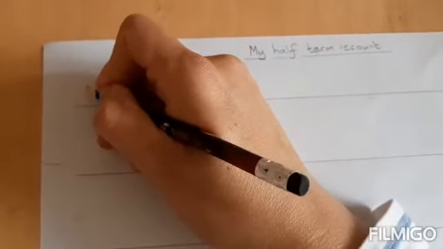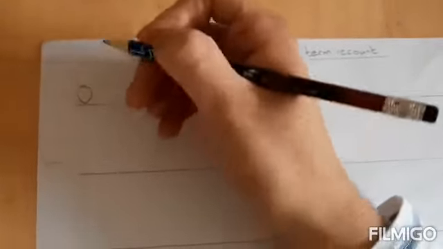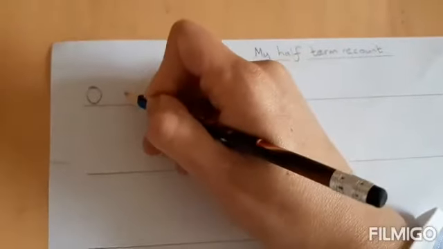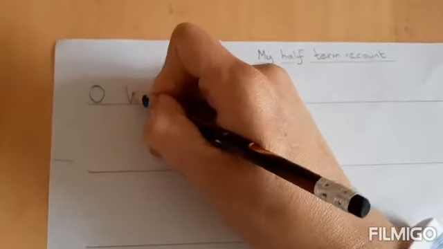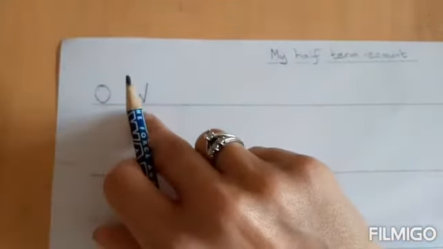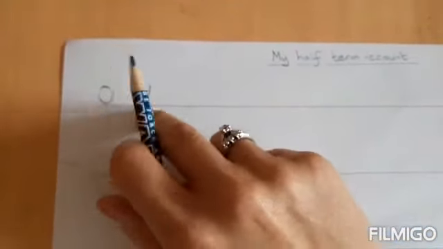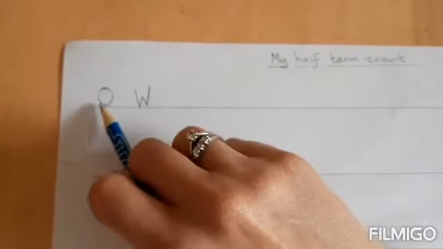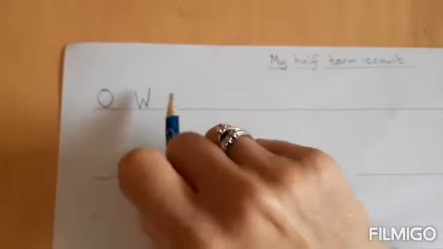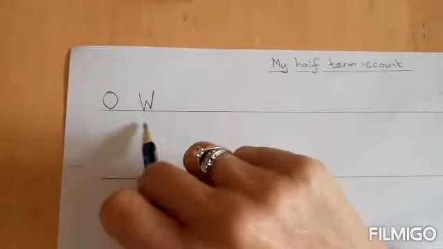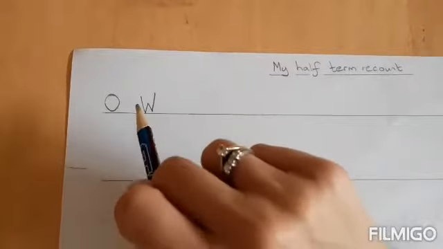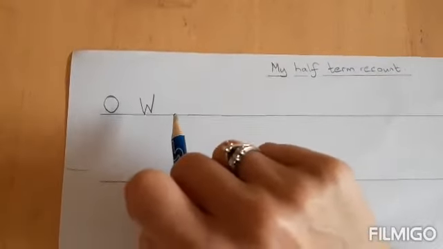So I'm going to start with an O to show that I want to write on. And then I'm going to write a W just to show me that it's Wednesday, because those two words are really hard to draw pictures for. So I'm just going to say that it was on Wednesday. And then I know from those two letters that I want to write on Wednesday in my book. Remember, it doesn't matter what your pictures look like or what symbols you're using, as long as you know what it means and you're just not writing all the words.